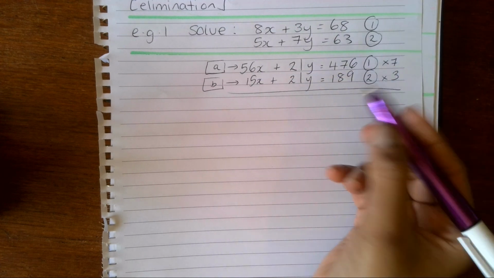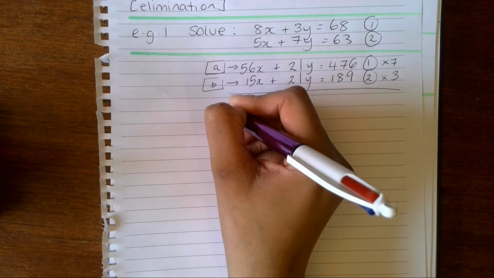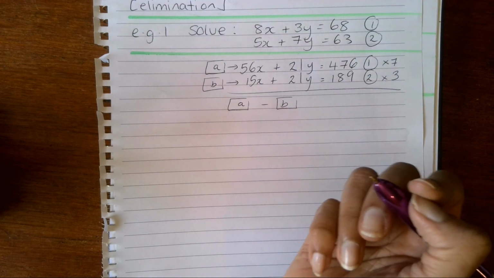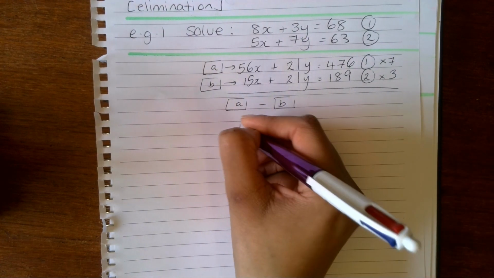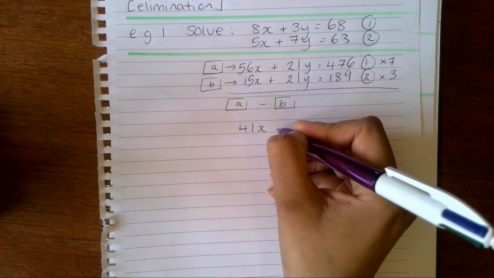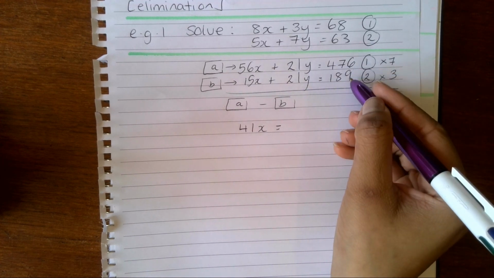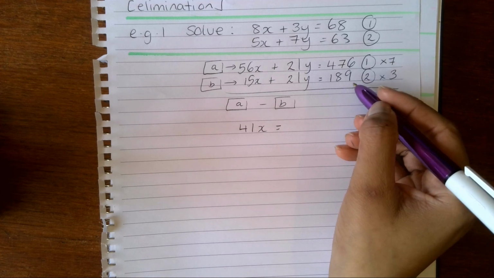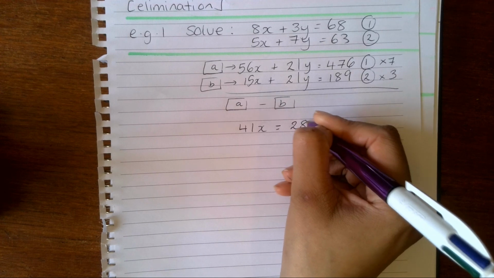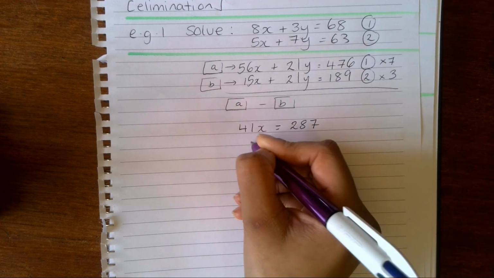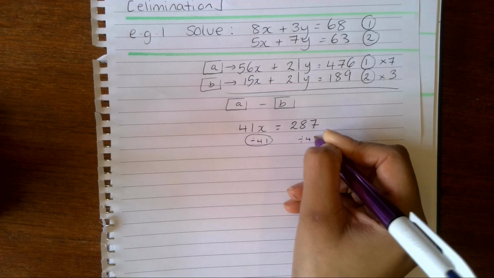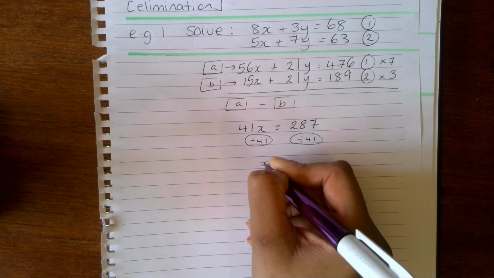So I'm going to do row A minus row B. So 56x minus 15x is 41x. 21y take away 21y is nothing. And then 476 minus 189 is 287. I want to find 1x, so I'm going to divide both sides by 41 to get x equals 7.